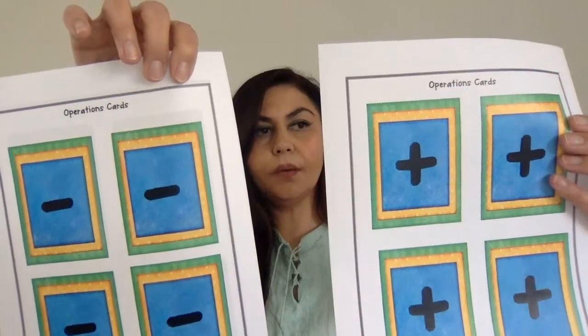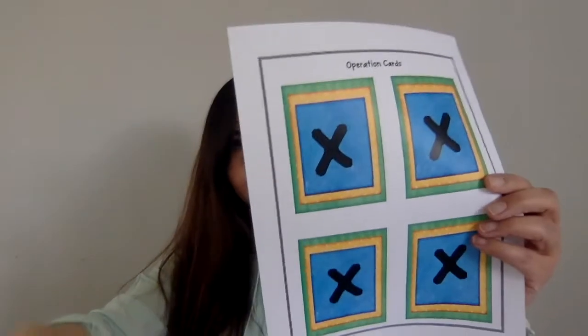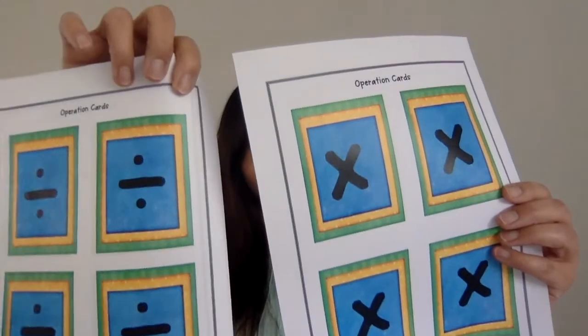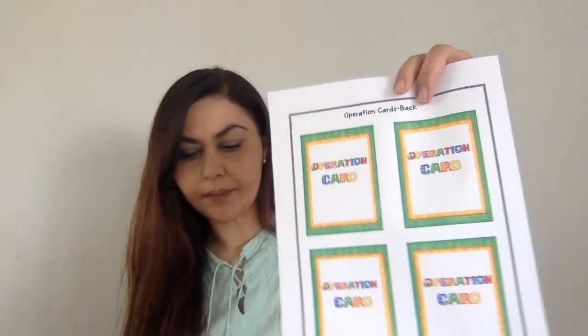So it's the plus, the addition, the subtraction, the multiplication, and the division. So these are the operation cards, and this is going to be the back of the operation card.